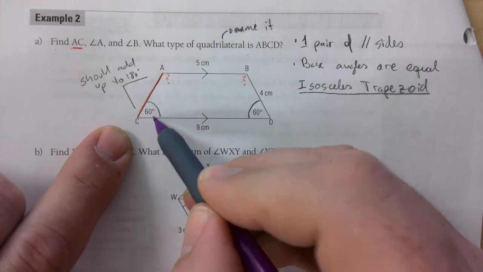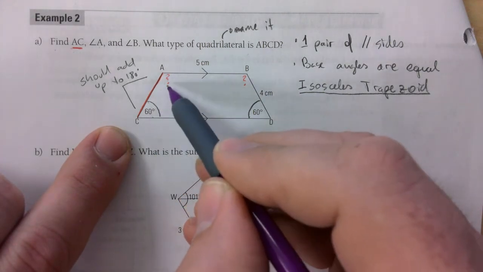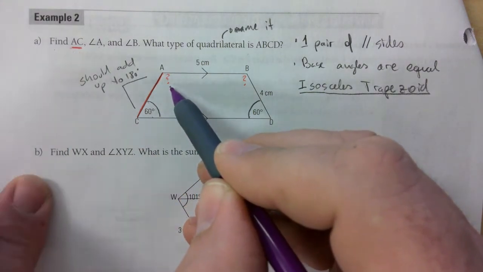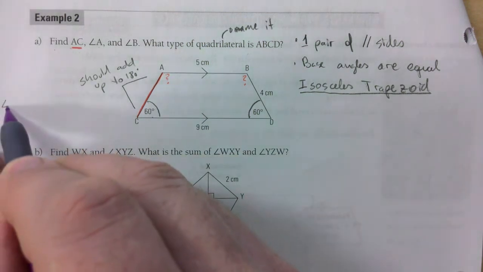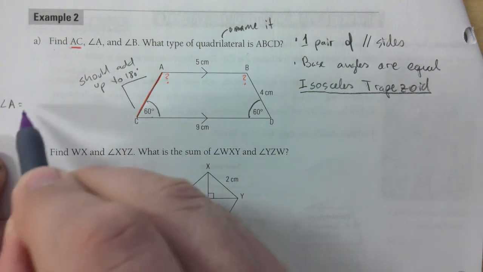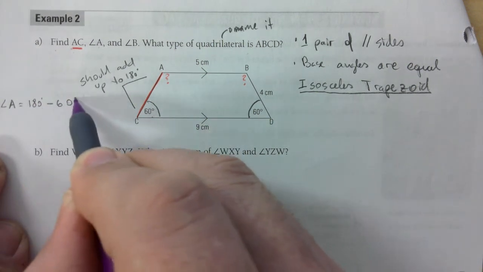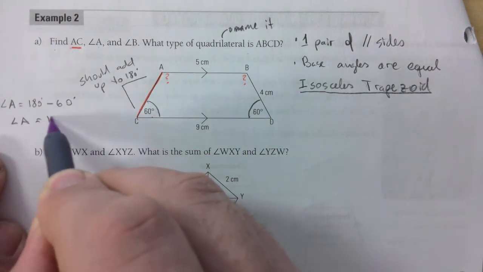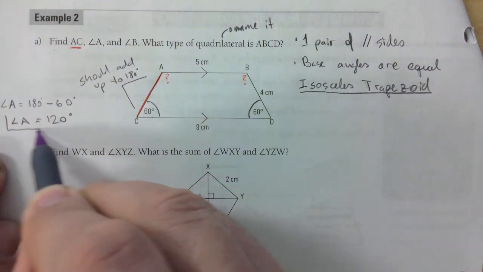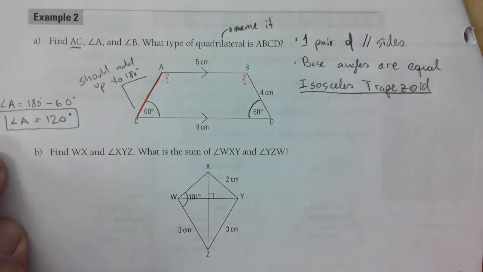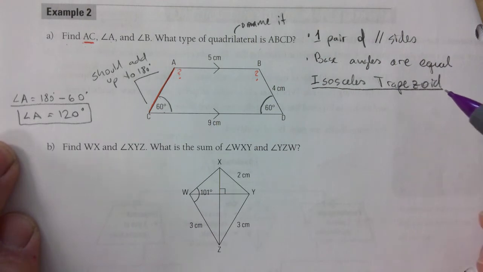We know that 60 and this, and you can probably already tell that that's going to be 120. But just to show my work, I'm going to say angle A is 180 minus the 60. Angle A is equal to 120 degrees. So there's that.